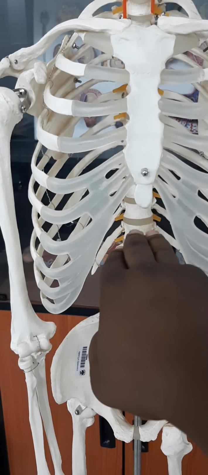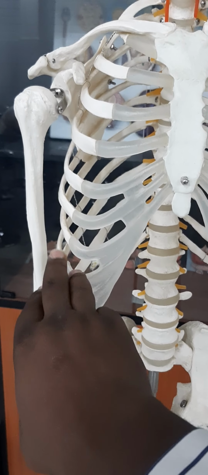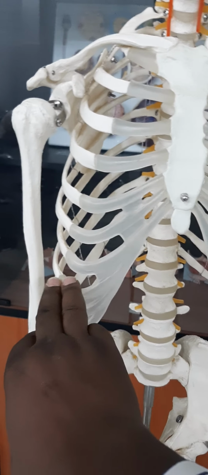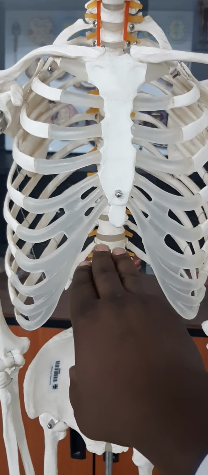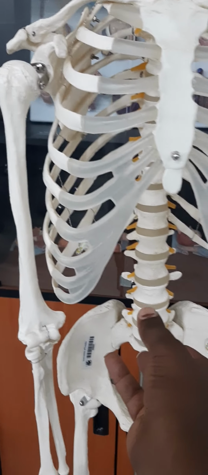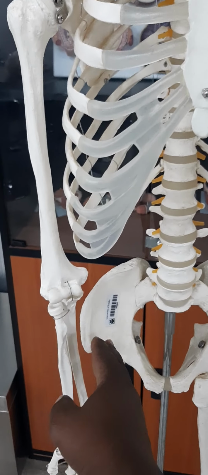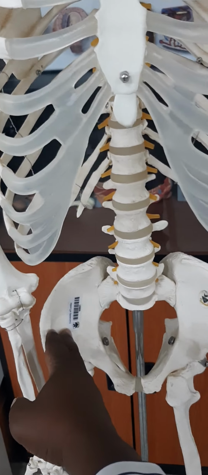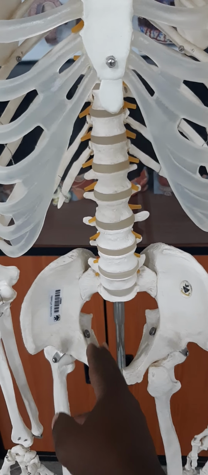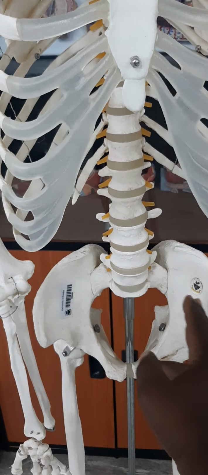The hypochondrium here. The right hypochondrium, the epigastrium, and the left hypochondrium. Then in the middle, the umbilicus, the left lumbar area, the right lumbar area, then below the right iliac fossa or the right iliac area, the suprapubic area, and the left.